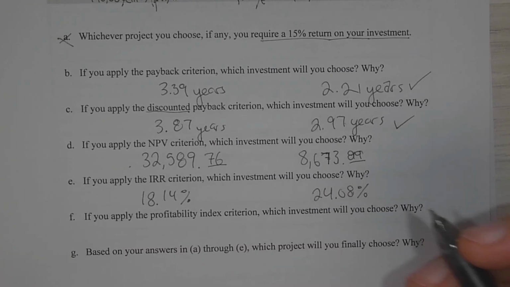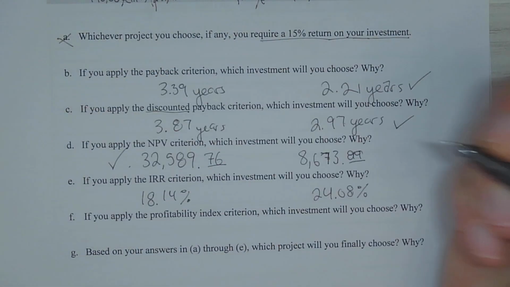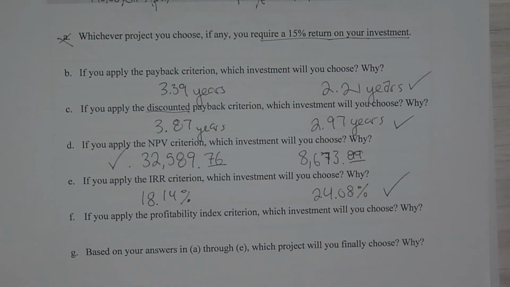So if we were to use the NPV method, we would take cash flow A, but internal rate of return, we would take cash flow B.